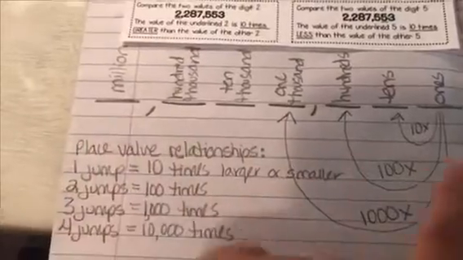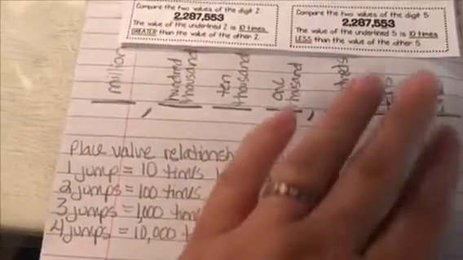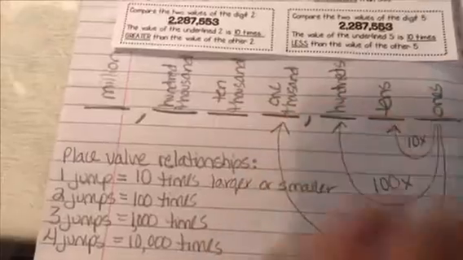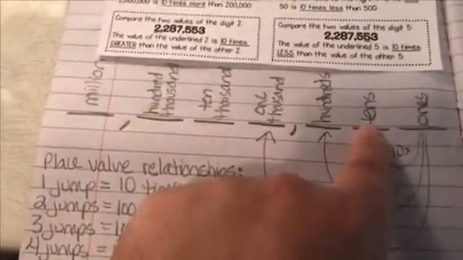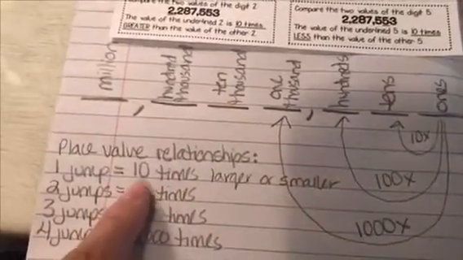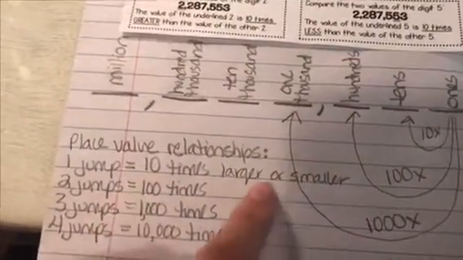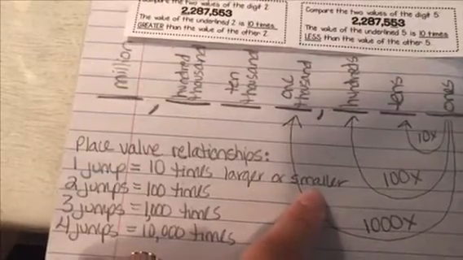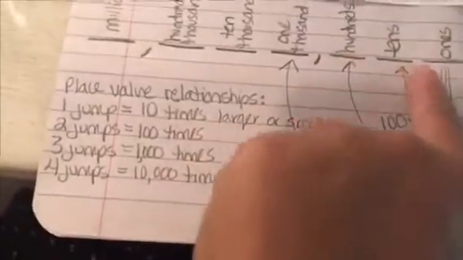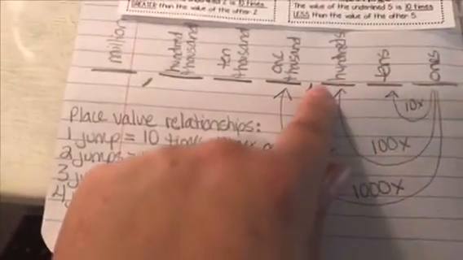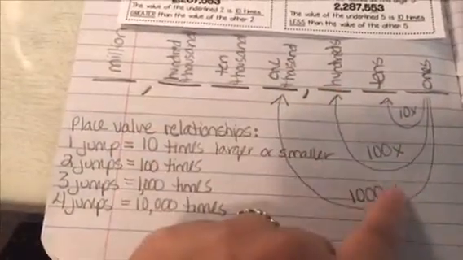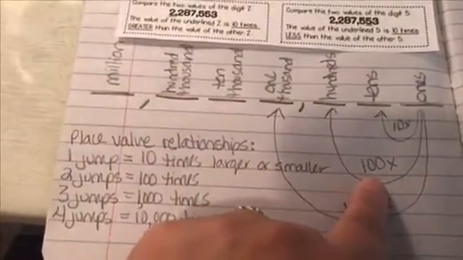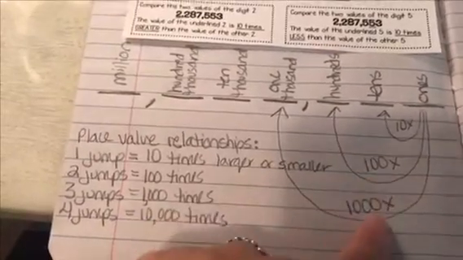If you're comparing two numbers in place values right next to each other, like the ones place and the tens place, they're only one jump apart. If they're one jump apart, they're going to be 10 times either larger or smaller than the other number. If you're looking at two numbers that are 2 spots apart, like from the ones place to the hundreds place, that's 2 jumps, like 1, 2, and that's going to be 100 times larger or smaller than the number. And then it keeps going.